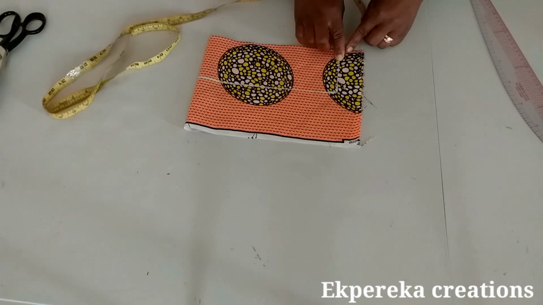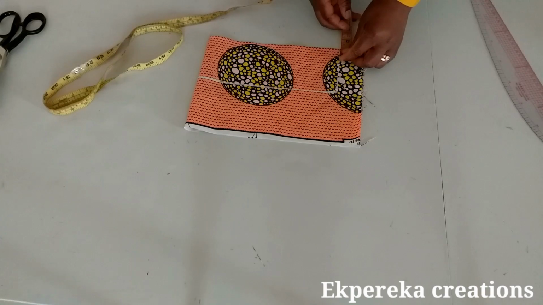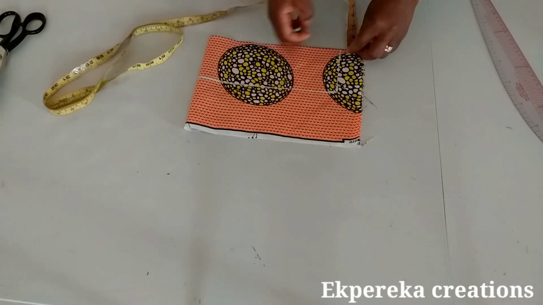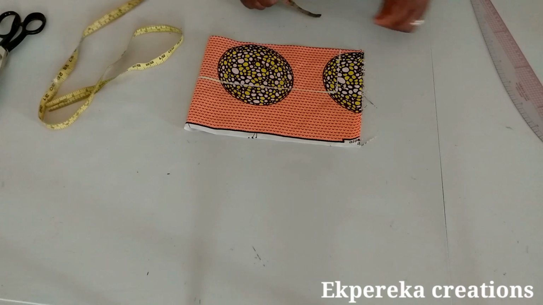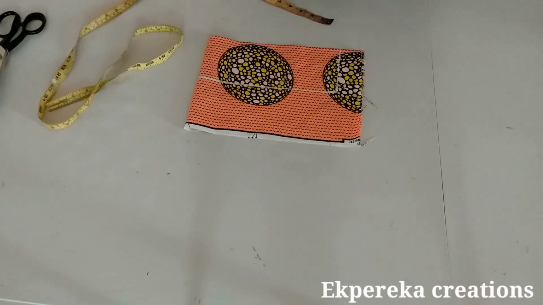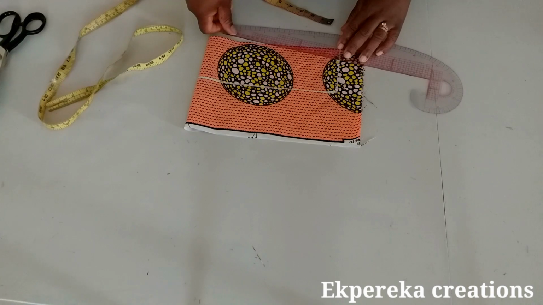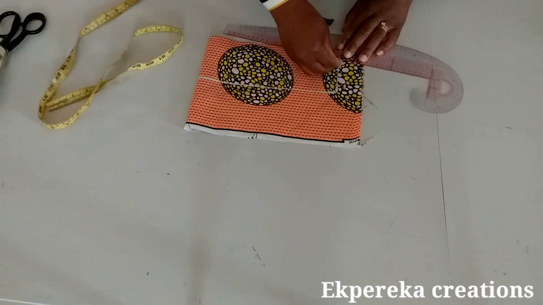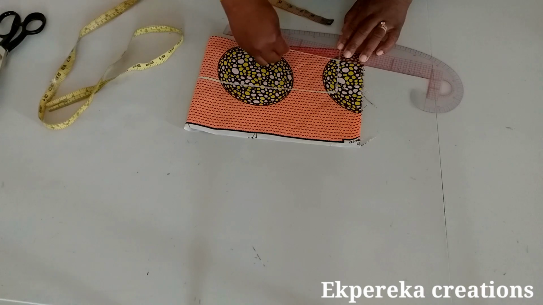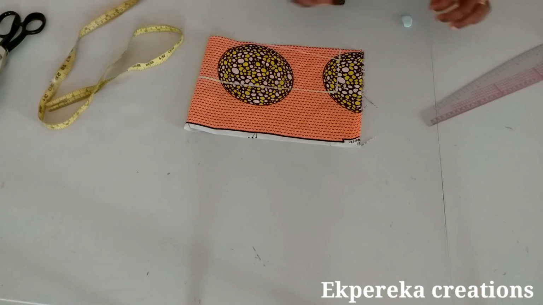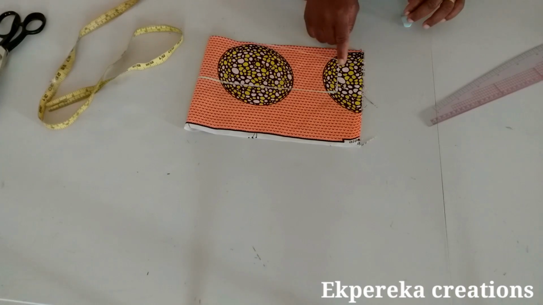Here I'll go up by 1 inch. I'll slant it. So I'll cut it.